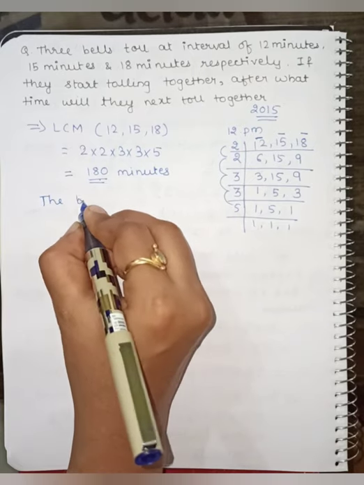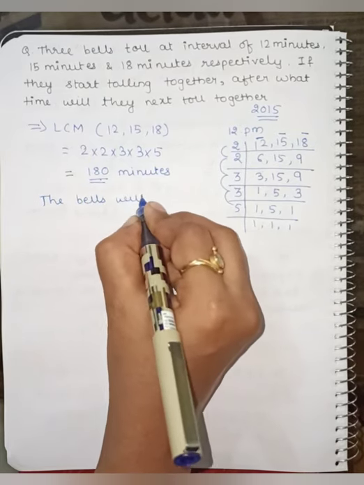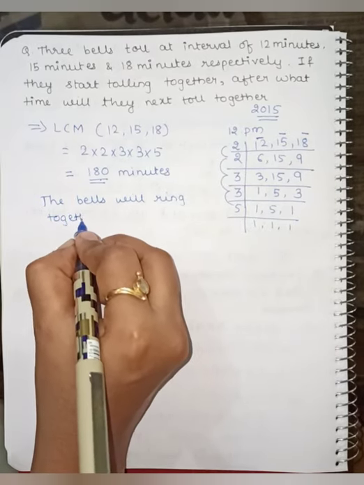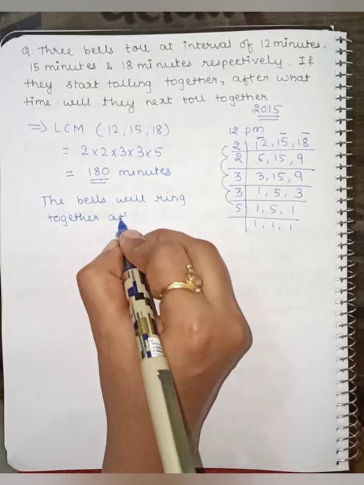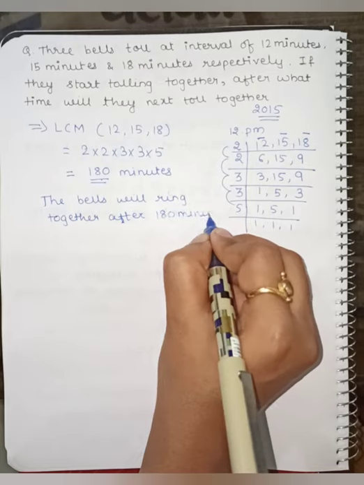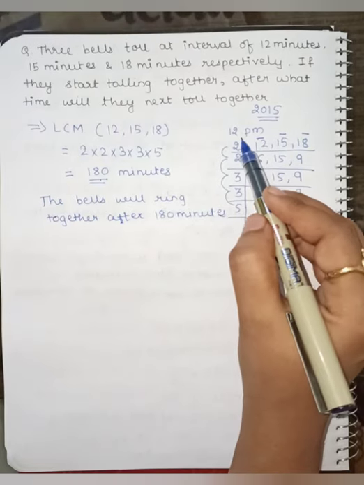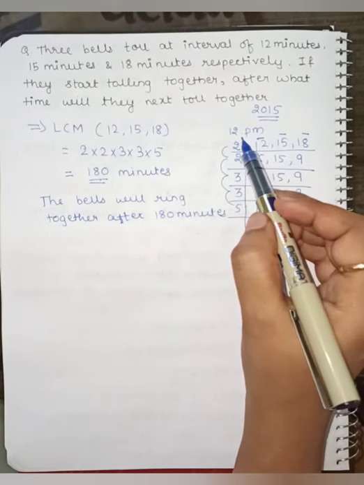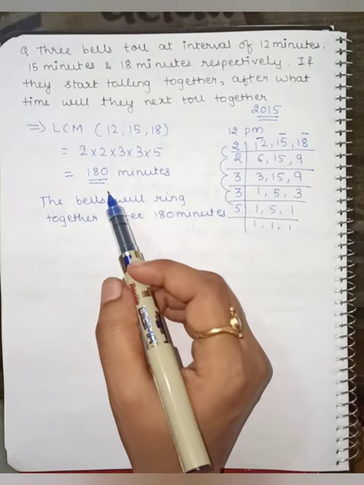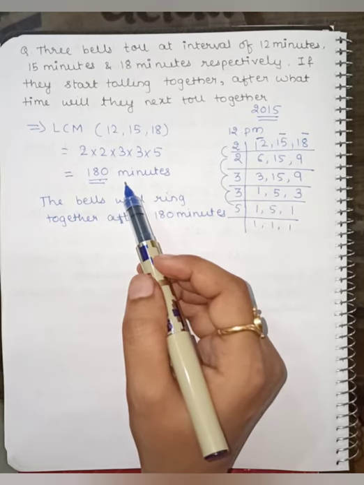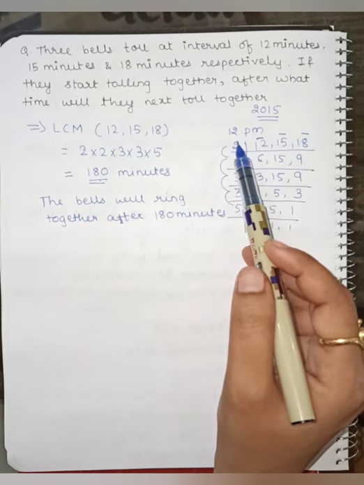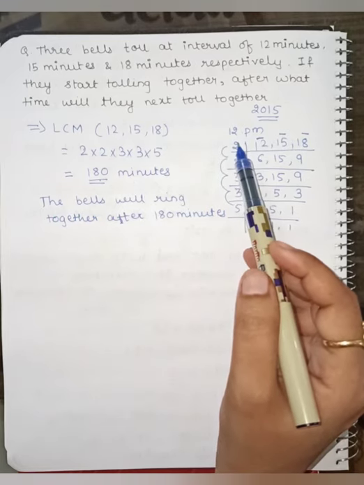So the bells will ring together after 180 minutes. So as I have said, if all the three bells have tolled first time at 12, after 180 minutes means after how much duration? So 180 minutes means how many hours? 60 minutes is 1 hour, so after 3 hours. So if they have tolled together at 12, the next time they will toll together will be at 3 p.m.